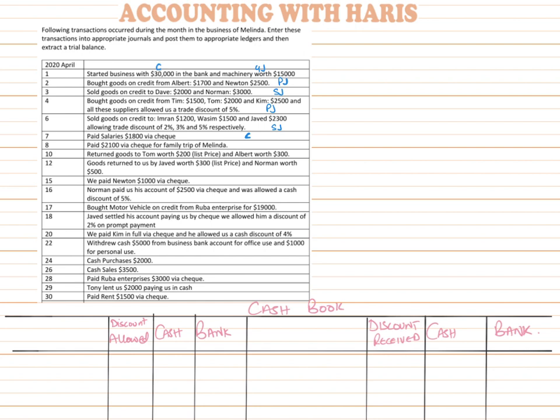Paid 2100 via check for family trip of Melinda, so money is flowing out of the business bank account, so we would write cash here. So we would enter this into cash book. Return goods to Tom worth 200 and Albert, so we return goods, so this would come in purchase return journal. Javed was a customer who returned goods to us, so this would come in sales return journal.